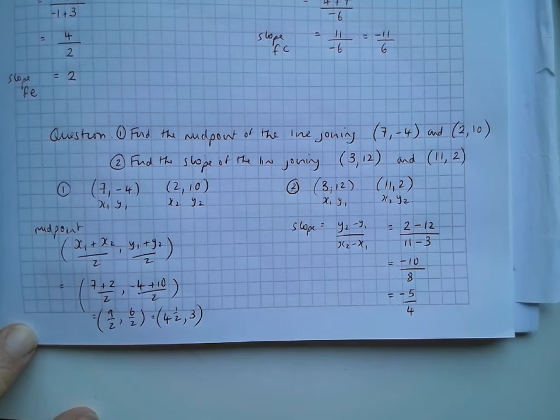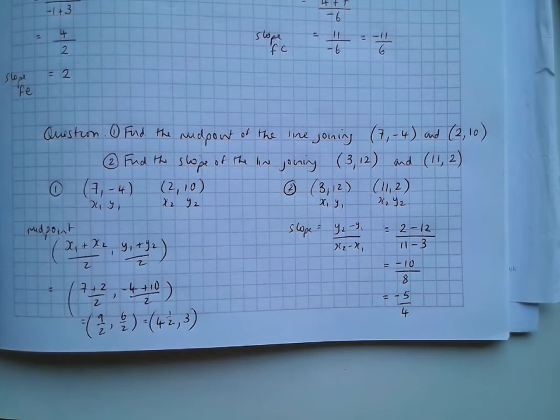So for the slope, hopefully you've got an answer of -5/4. -10/8 isn't wrong as an answer. It's just we tend to give our answers in their simplest form. And if you remember with fractions, we give any answers in the simplest form.